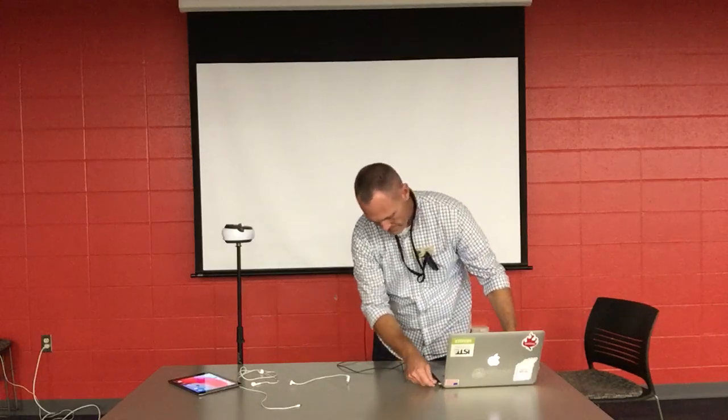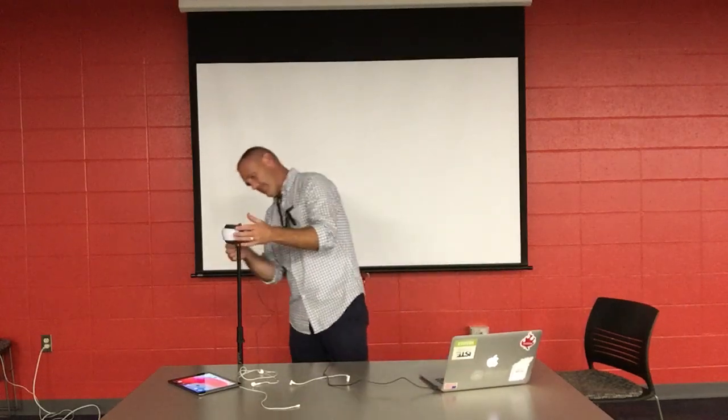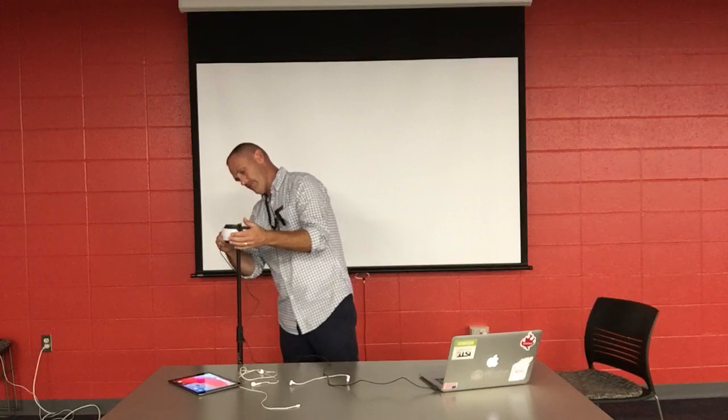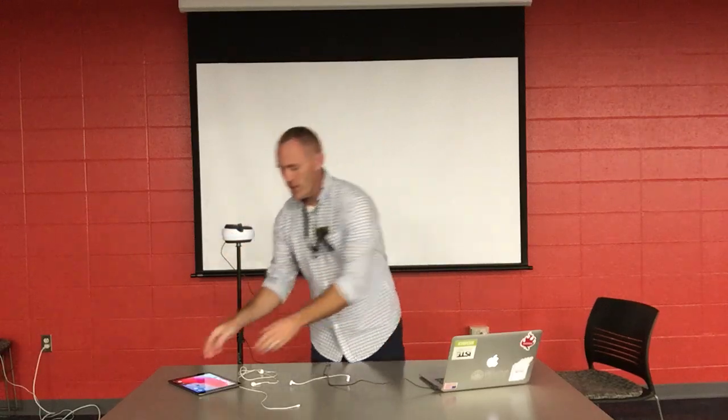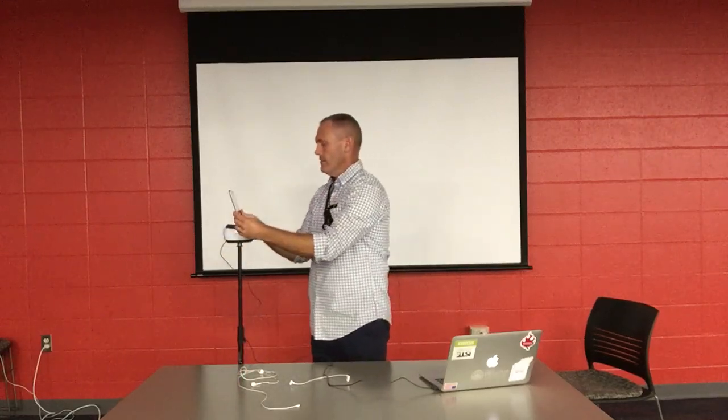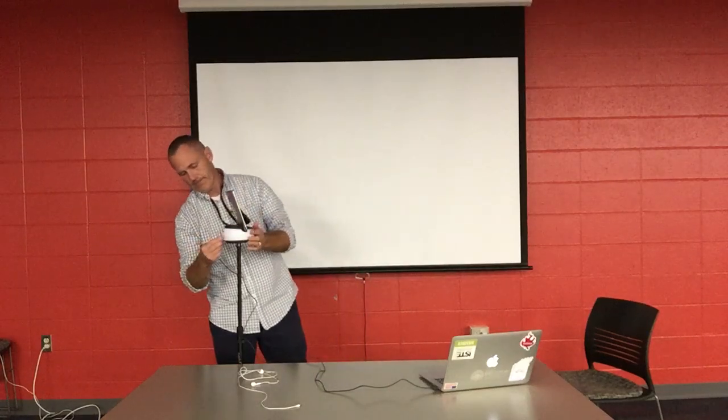Okay. First thing you're going to use is the USB to USB cable. You're going to hook it into your MacBook first, and then into the robot base. Then you're going to go ahead and put your iPad in the dock and use the lightning cable to connect it from the back of the base to the iPad.